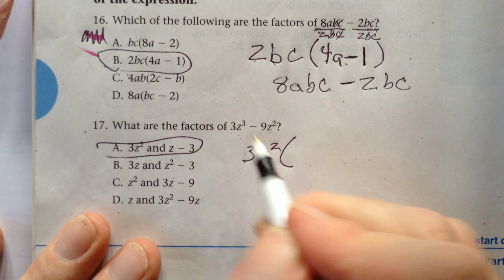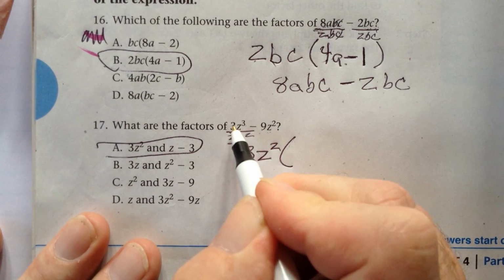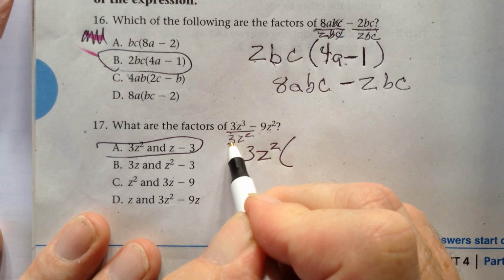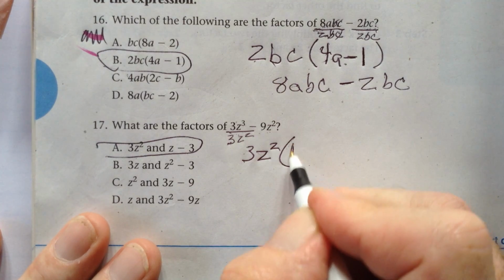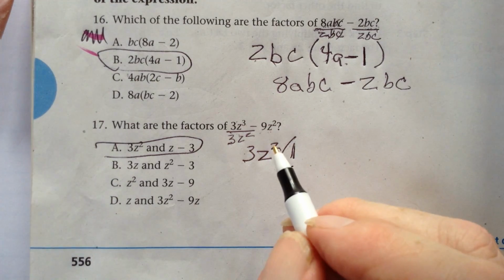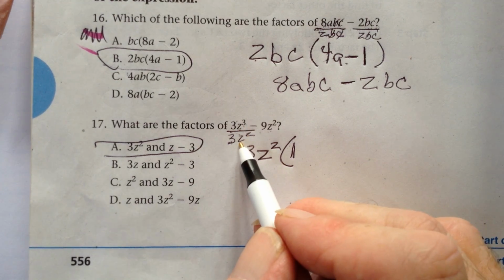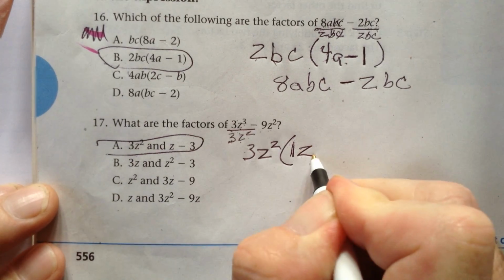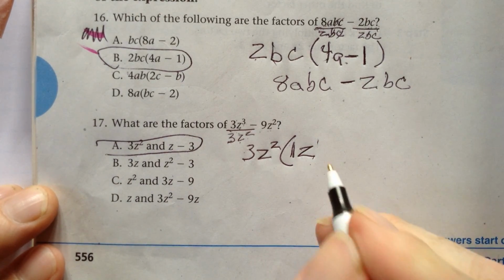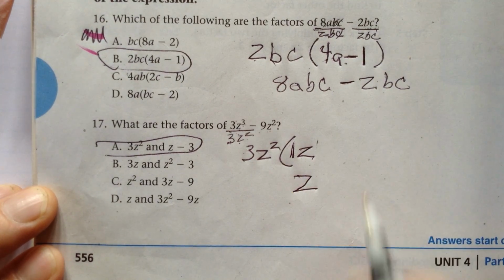So I go 3z cubed, so 3 divided by 3 is 1. So I really don't need the 1, but I'm going to put it there. And then z to the third divided by z to the second. So 2 of them are coming out, so I'm only left with 1z behind, or 1z or z. So 1z can also be just written as z.